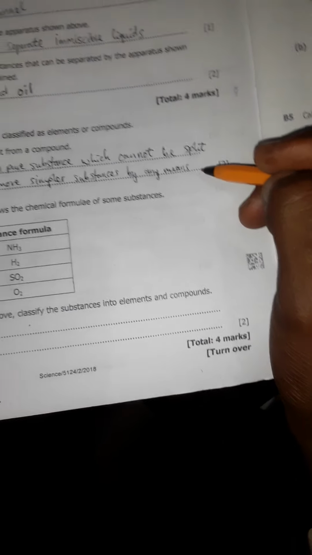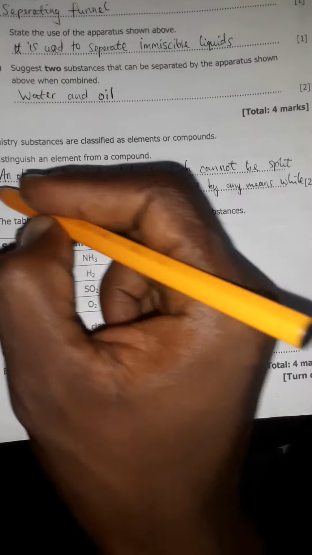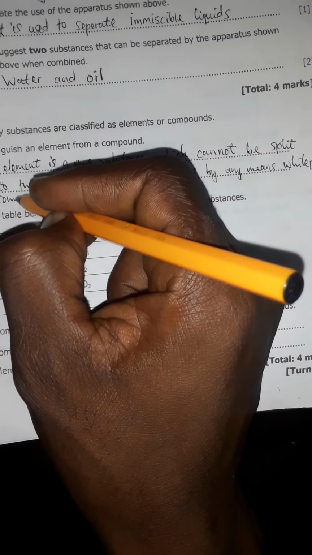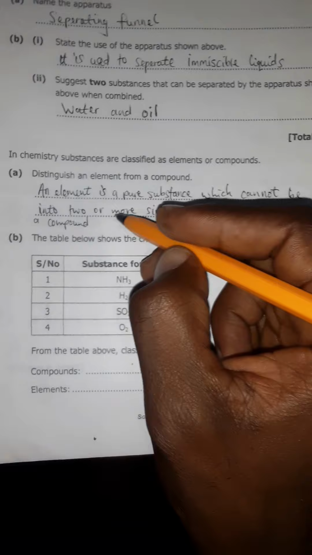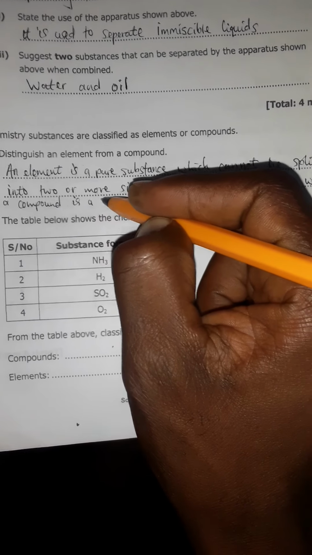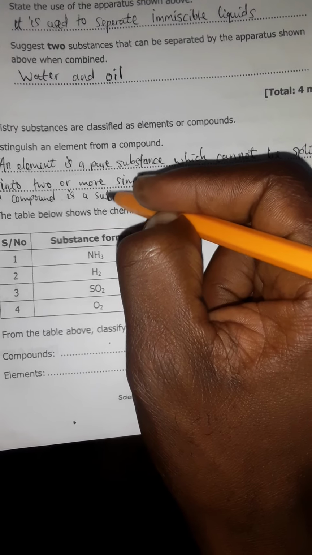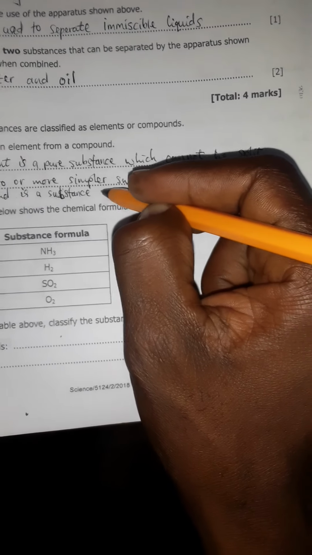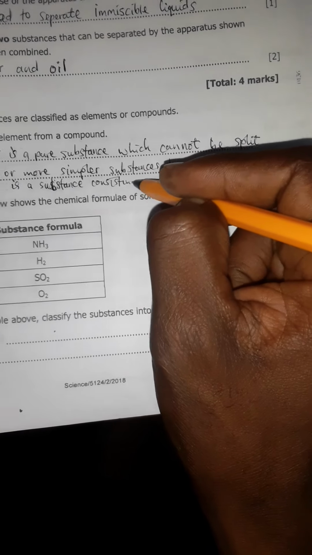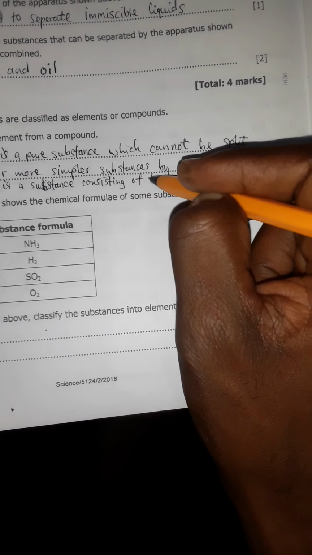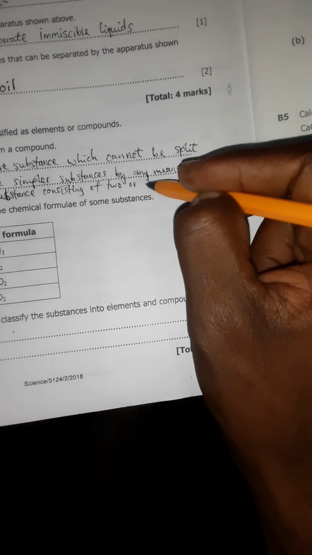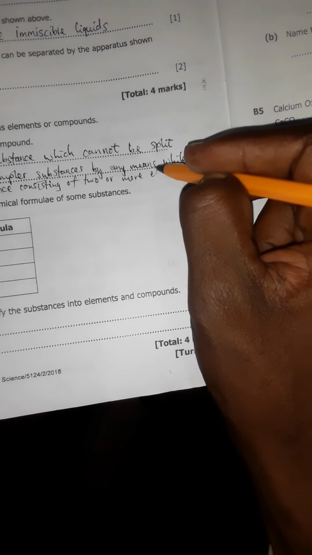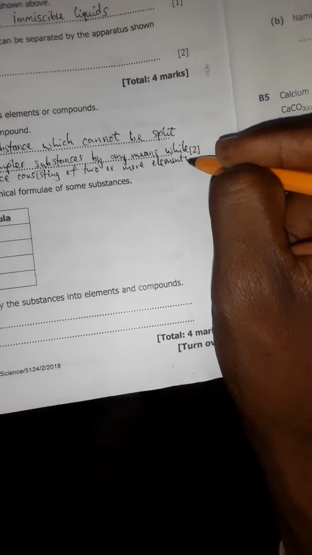And it contains one type of atom, while a compound is a substance consisting of 2 or more elements that are chemically combined.